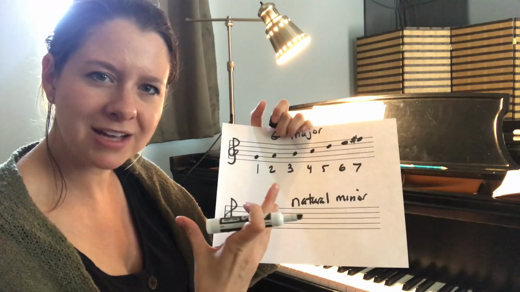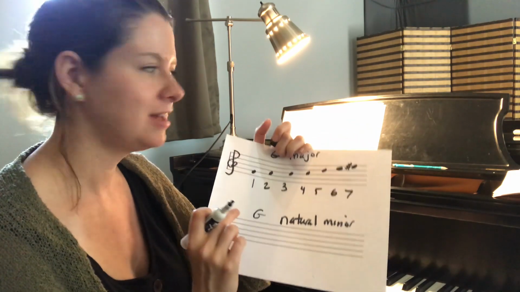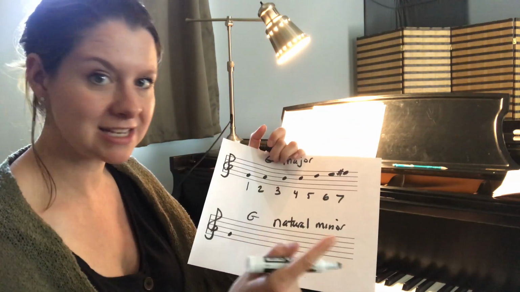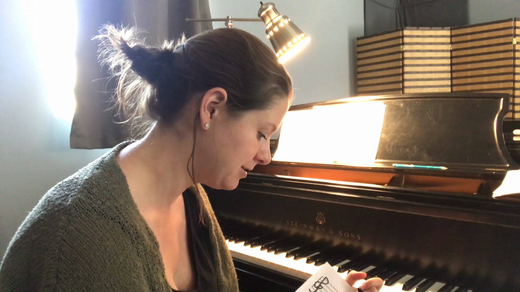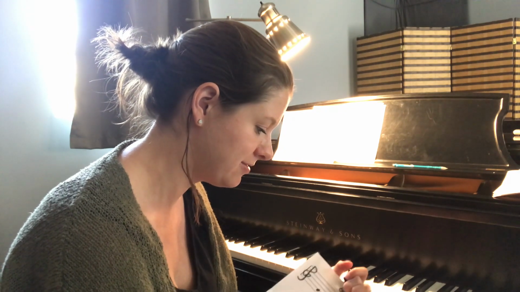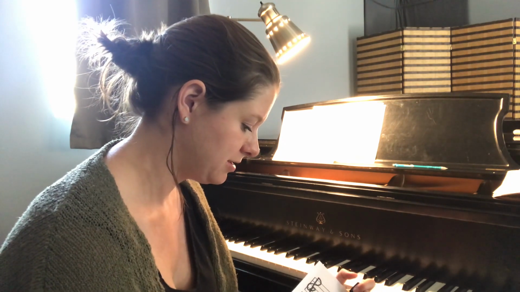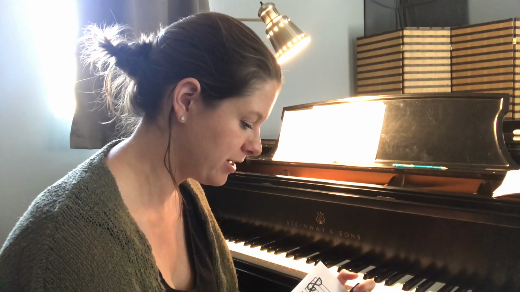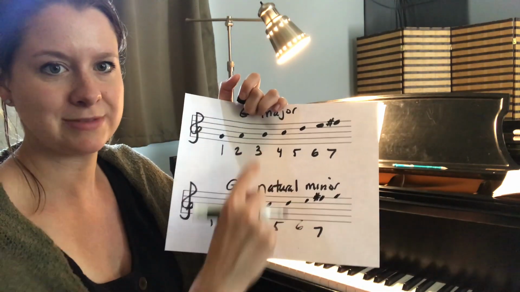And how do we find natural minor again, coming from the major? What do we lower? Natural minor, we lower 3, 6, and 7, okay? So let me do that. Here's my G major scale. Here we are starting with G major. That's my G major scale. It's the same as this.